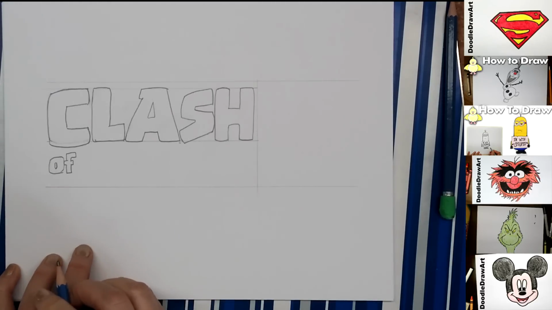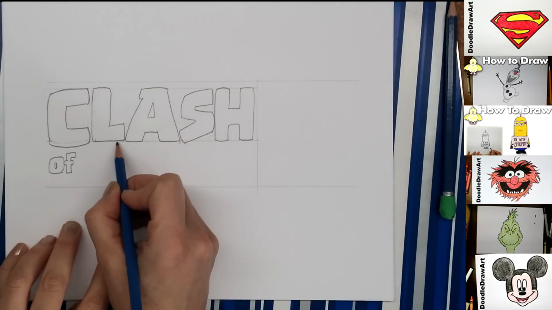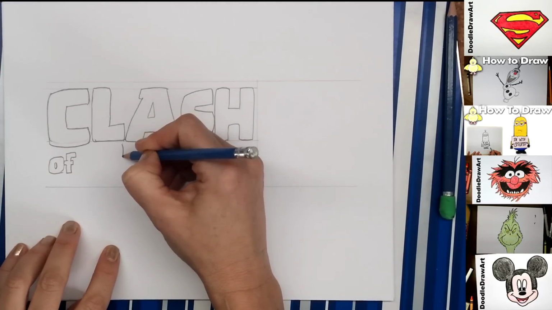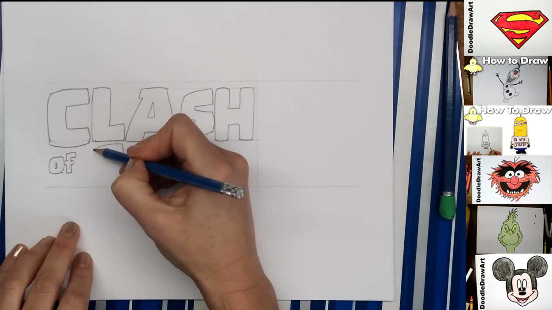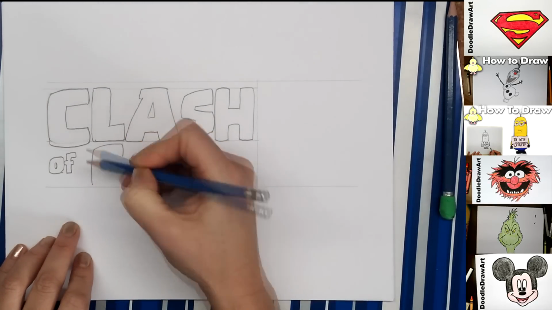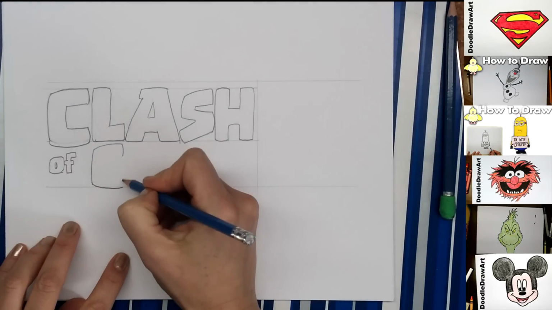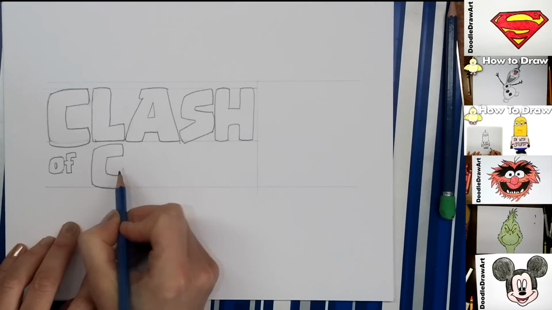Okay, now we're ready for the word cleanse. So right underneath the letter L, we're going to have a C. So we're going to make a C, make the curve edge, make it angle down a little bit, bring it all the way to the ground like so, and curve it around for the bottom, bring it up, and then bring it in and down and over.